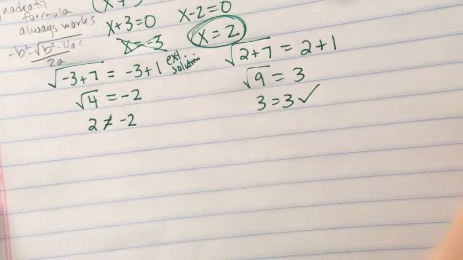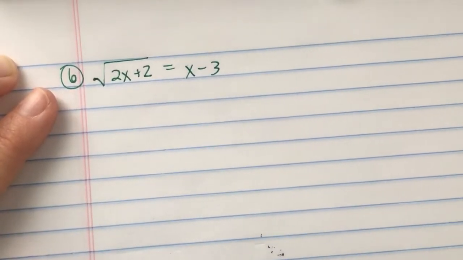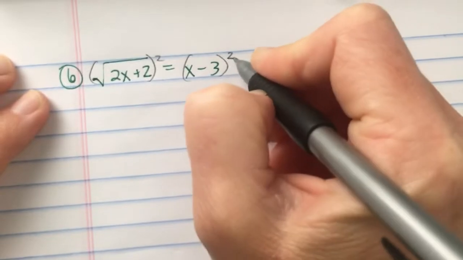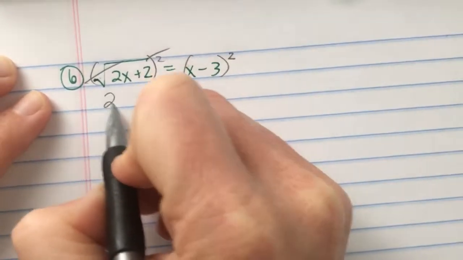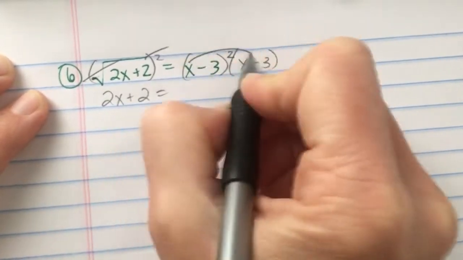Okay. Alright, number 6. Let me actually start a new piece of paper. Alright, number 6. We have 8 total examples. So number 6, square root of 2x plus 2 equals x minus 3. Alright, the square root's by itself, so I can go ahead and square both sides. Square root and the square cancel. Here you have to write it twice and do the lobster claw.